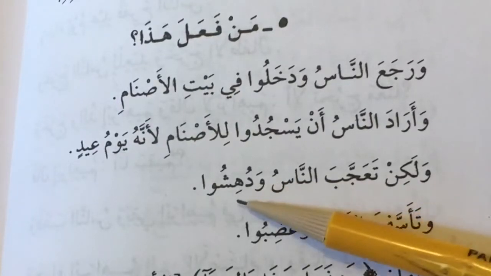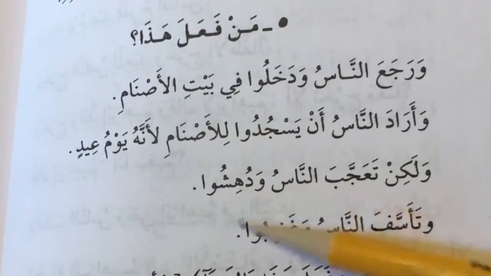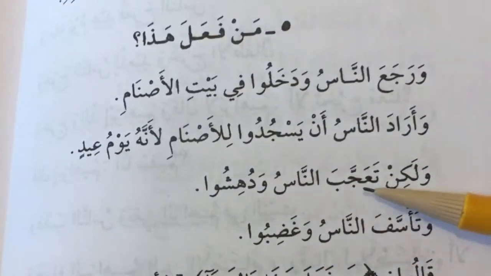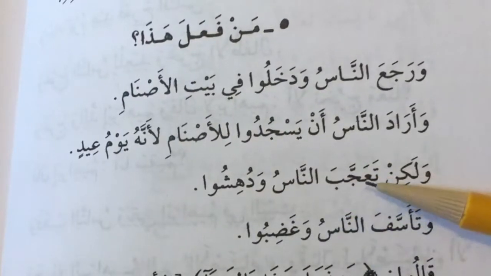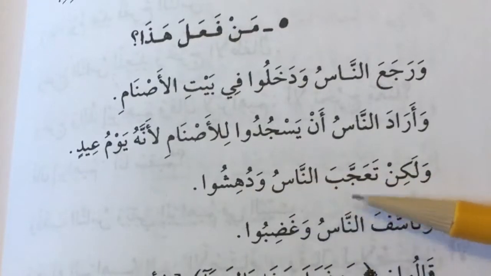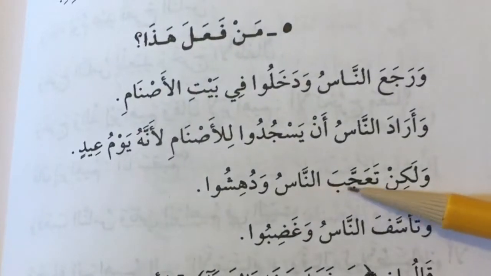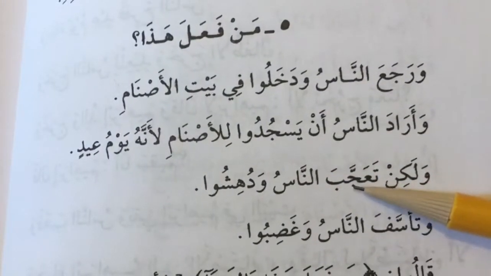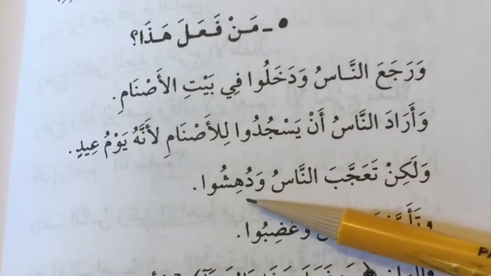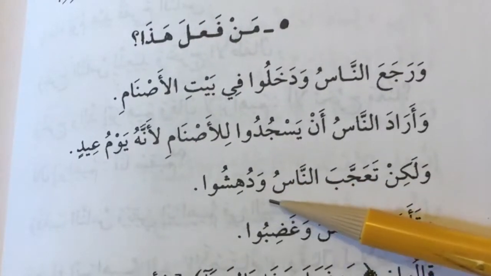Duhisha, two people were amazed. Duhishu, a group of people were, or surprised is maybe a better translation. A group of people were surprised. So ولكن تعجب الناس ودهشوا, but the people were amazed and surprised. تعجب and duhishu, the meanings are fairly close. The difference is تعجب, this is an action they're doing, because it's ma'lum. So they are doing an action of being amazed, and here duhishu, they were surprised. So it's indicating there's something else that caused them to be surprised.